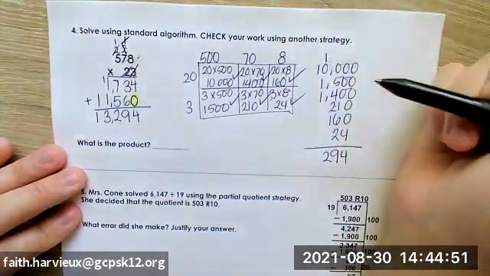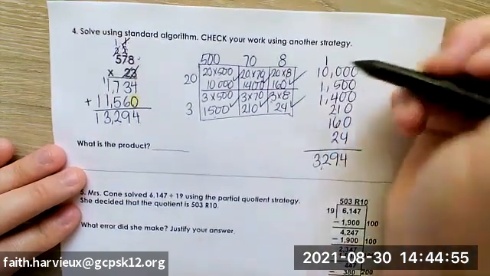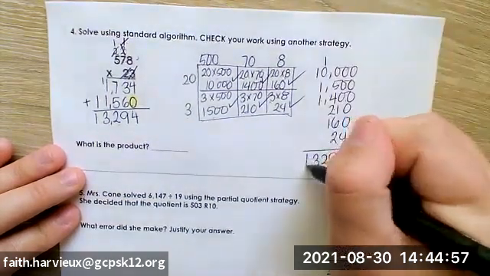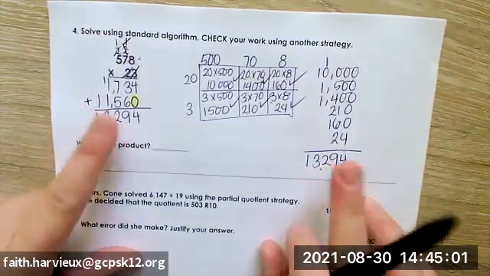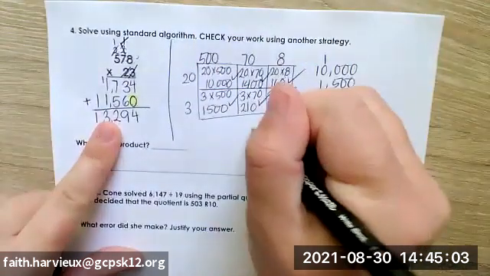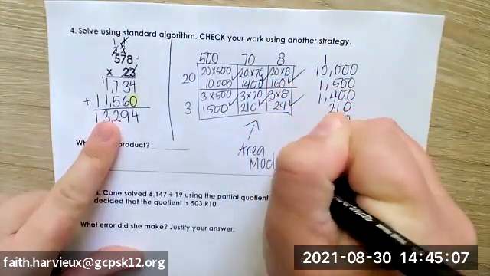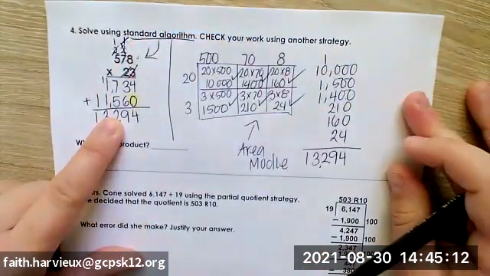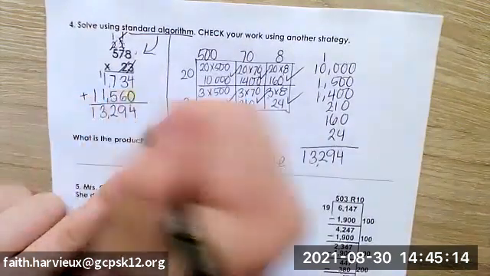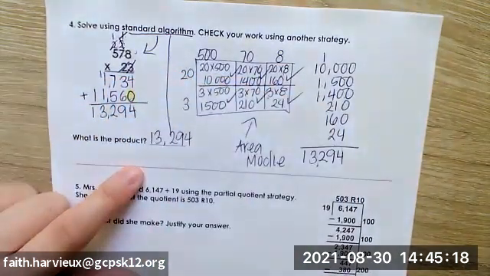Carry my 1. 1 plus 1 plus 1 is 3, and 1 is 13,294. I got the same answer using both the area model and standard algorithm. So what is the product? 13,294.